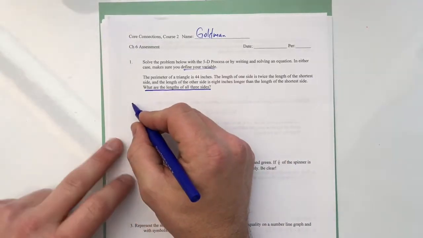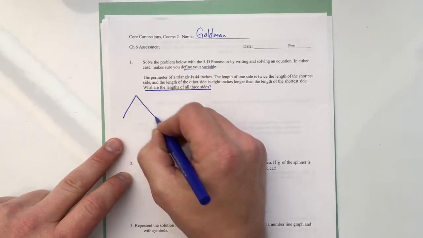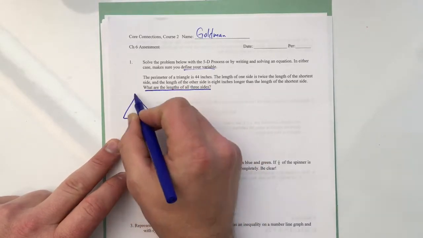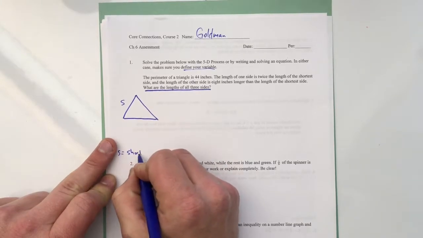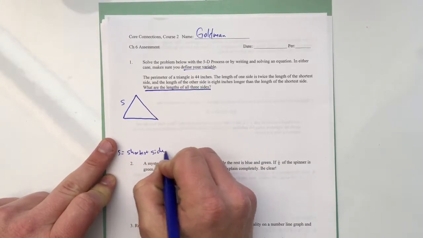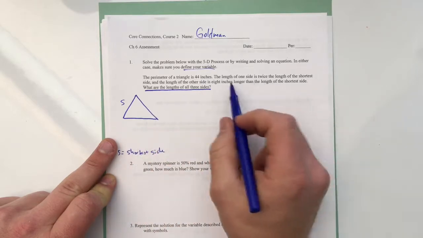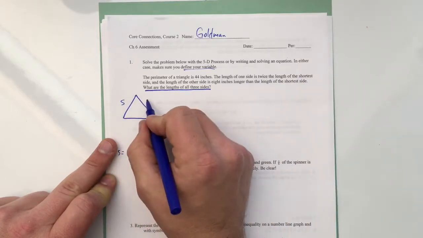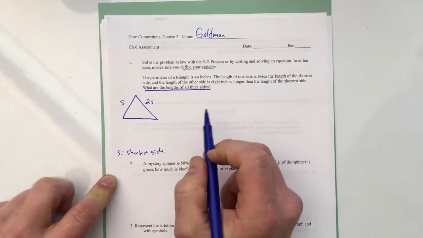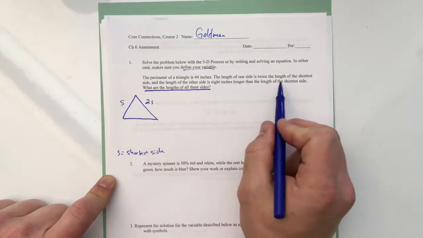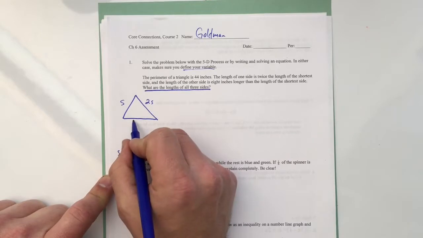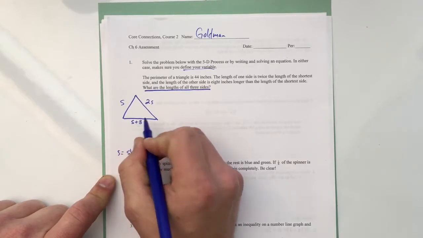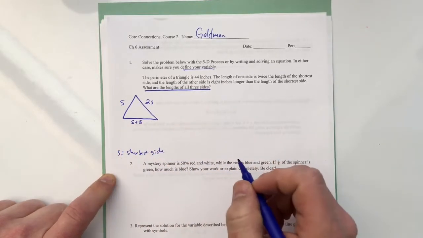I'm going to draw a picture here of a triangle. I'm going to say S equals shortest side. That means this side is twice the length of S, so 2S. And the third side is 8 inches longer than the length of the shortest side. This is where most of you made the mistake. This is S plus 8, not 2S plus 8.